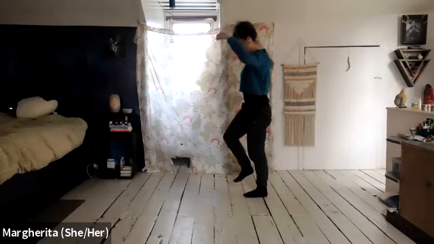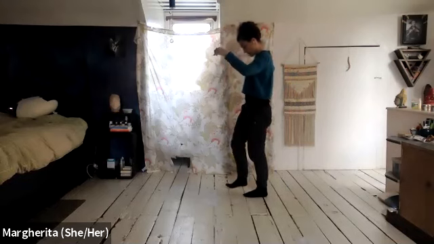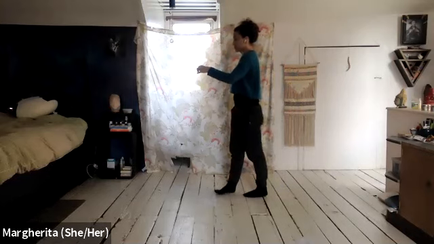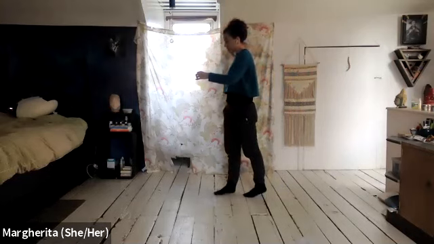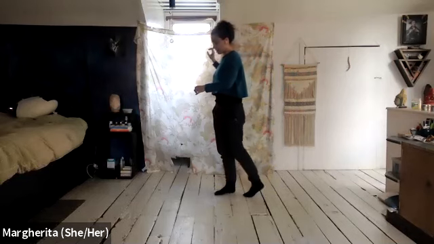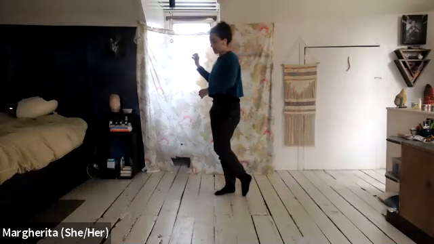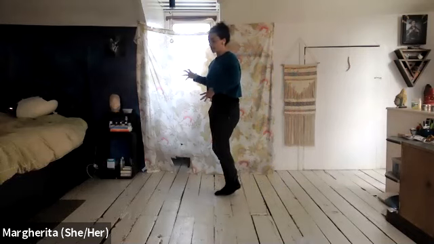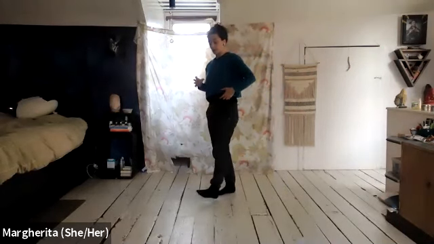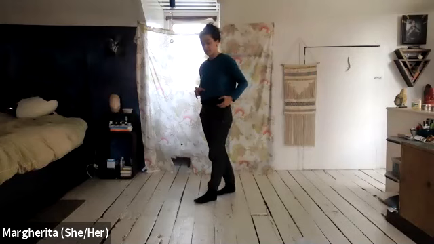And then very, very gradually, make the movement smaller, containing, as if the external space was a little bit more restricted. But the internal impulse is the same.